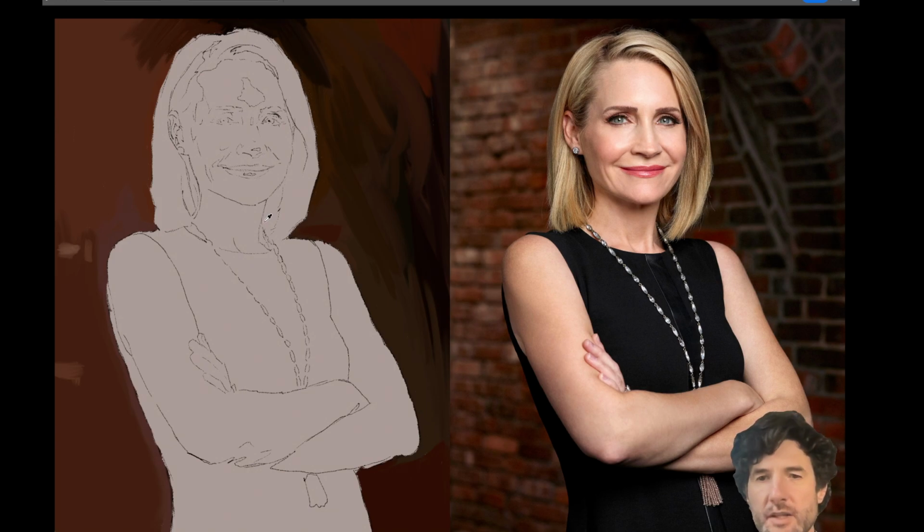Well, this is what we usually do in the studio. When you have a model, paint the head, because the head takes time and you need the model there. So this is what I would do in the studio. I would try to get the head situated on the canvas.